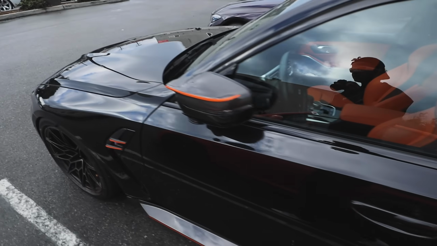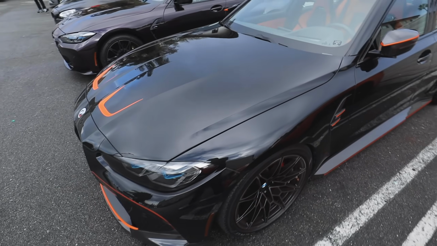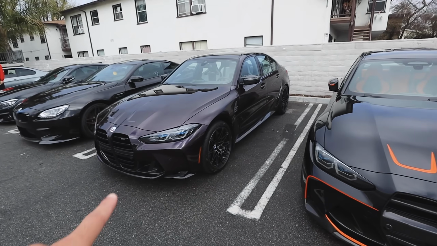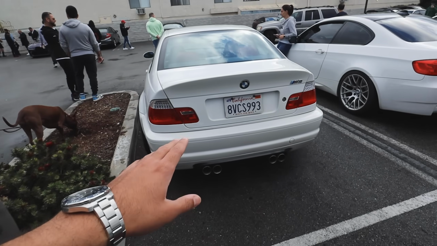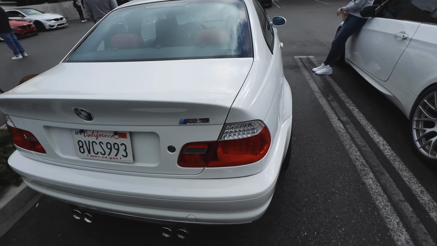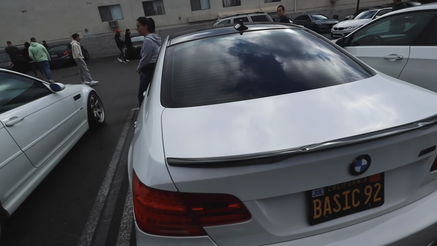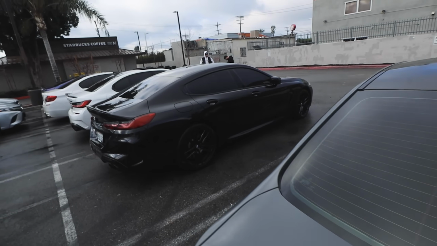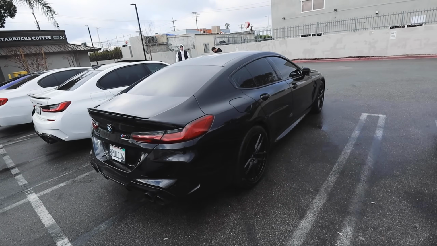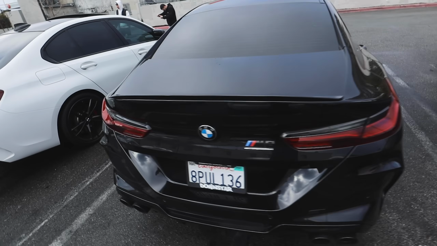Then we got also a nice G80 M3 black with orange accents. A purple M3 we've seen in the last video. We got Song's M6, those R's E46 M3, super clean, supercharged, everything. More E92s, F80s, M8 Competition Grand Coupe. Now this is nice, all blacked out spec. You don't see these every day.